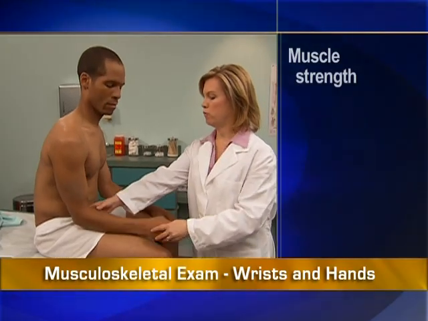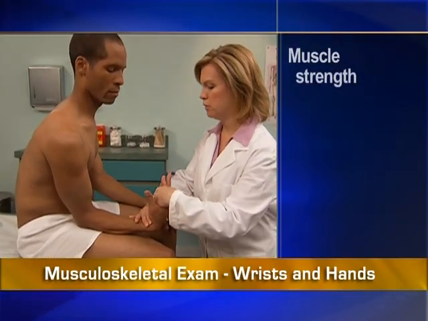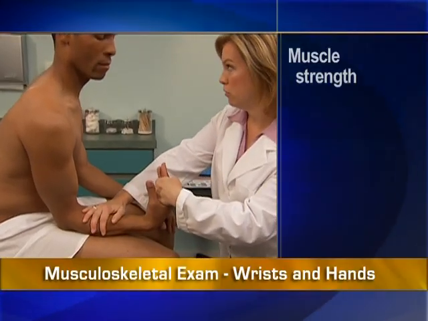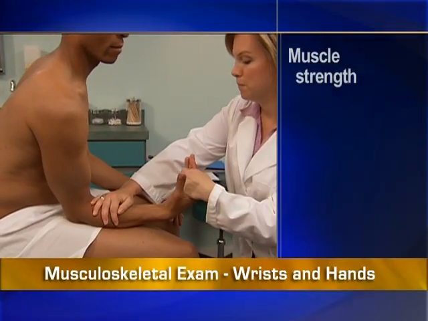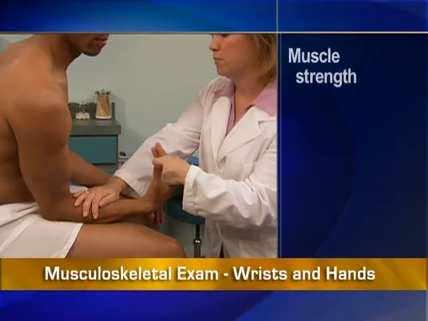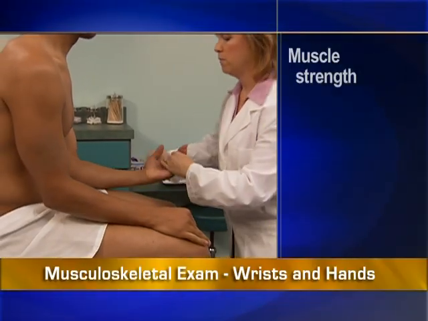Now for muscle strength testing, I'm going to have you rest your palm on your leg. Try to stabilize the person's supine forearm, and straighten out your wrist. I want you to resist. Ask him to flex his wrist against your resistance at the palm. Good. Same on the other side.